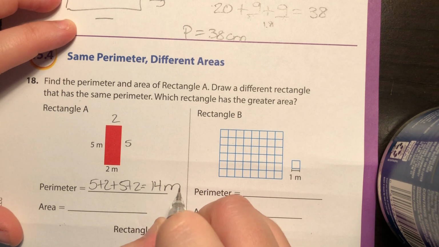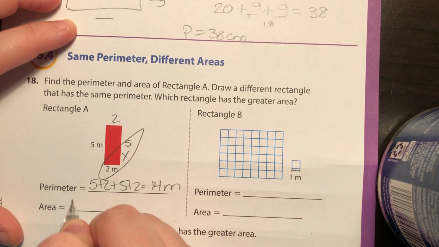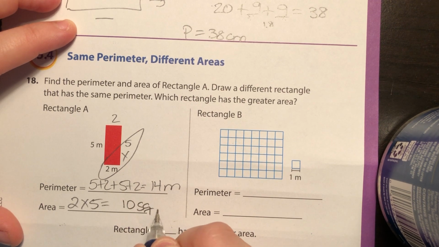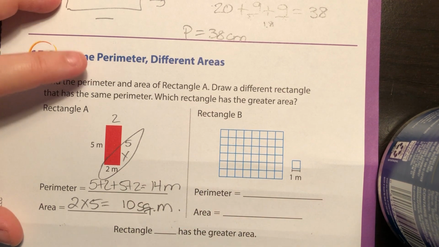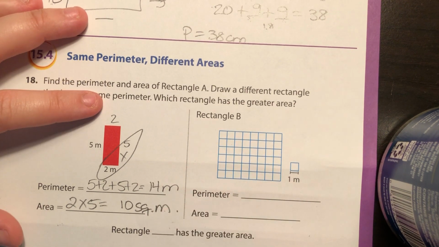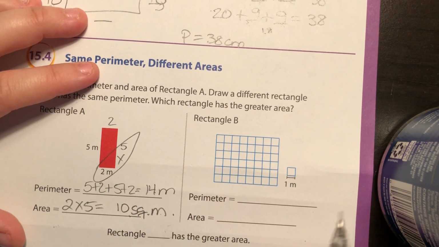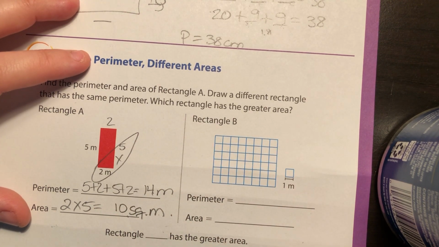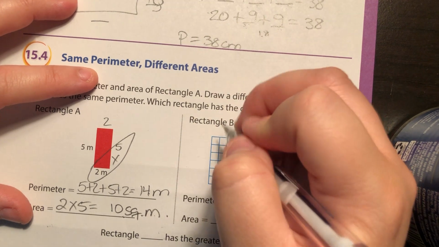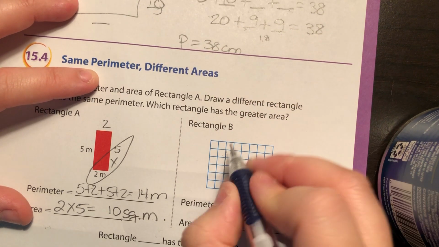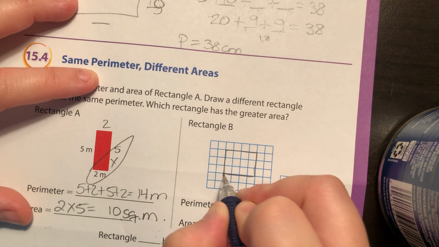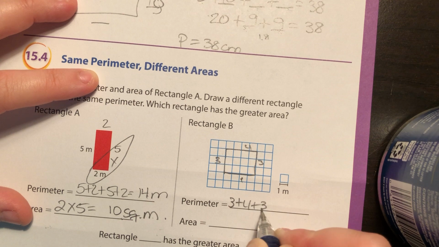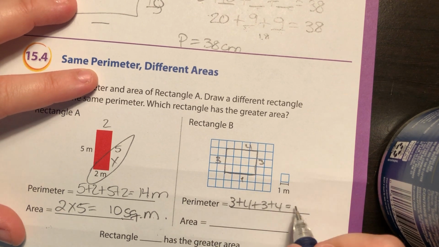of 14 meters. For the area is length times width, 2 times 5, which gives me an area of 10 square meters. Please remember that when we're doing area, we need to have the square right in front of the word meter. Okay, so 14 and 10 for this one. I must have, it says right here, a different rectangle that also equals 14. So I'm going to do 3 here and 4 across. Because when I add 3 plus 4 plus 3 plus 4, that equals 14.